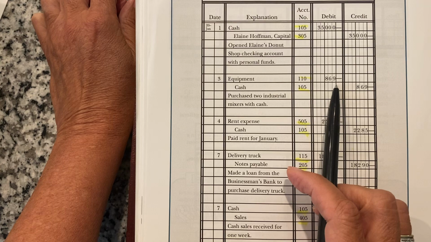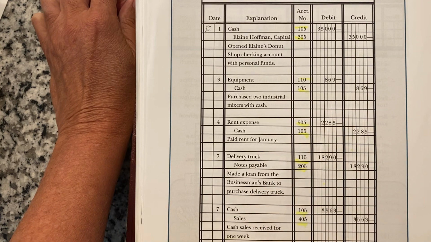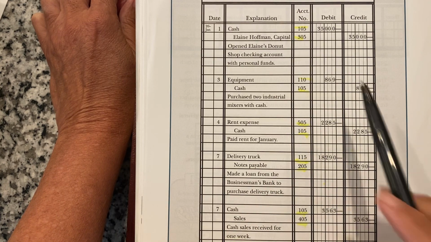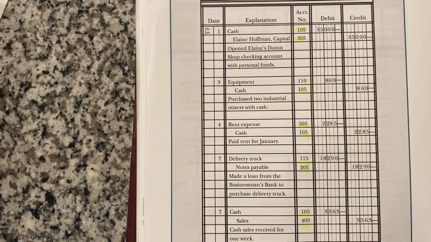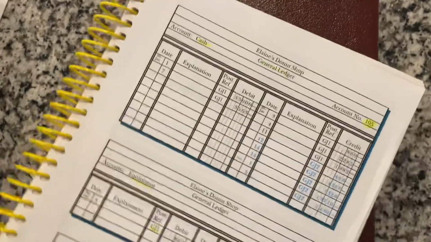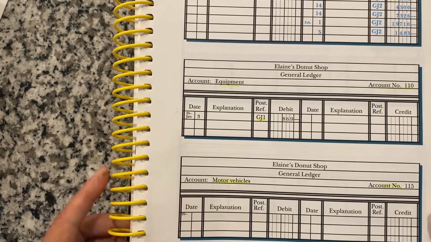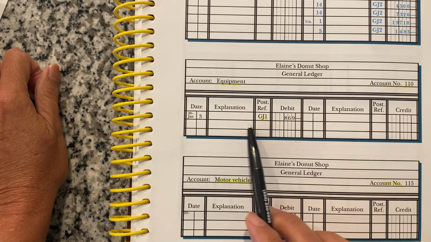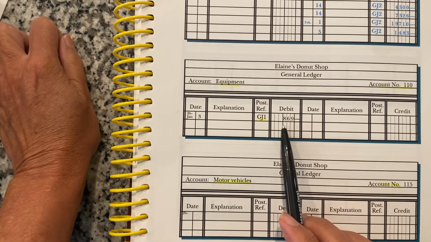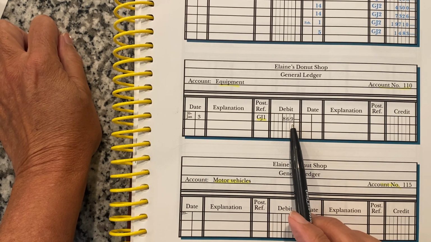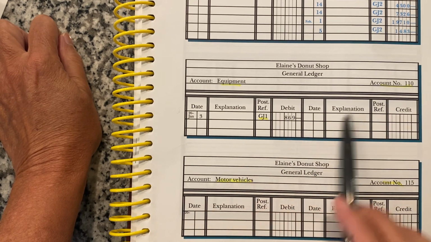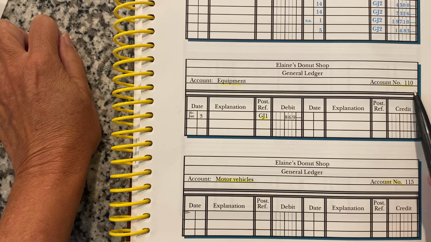This purchase was a cash purchase of 2 industrial mixers. These are mixers for her donut shop. So she purchased these mixers, and now in the donut shop ledger she has a debit of $869 cash on January 3rd. This is on account 110.